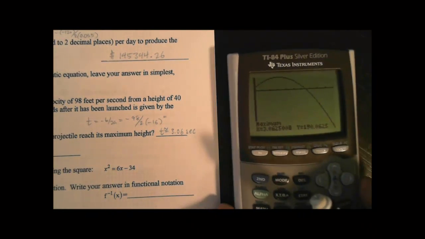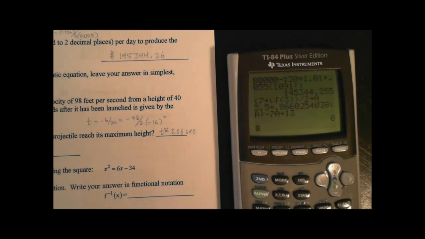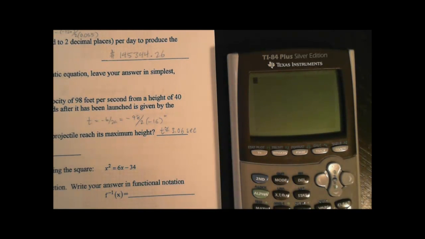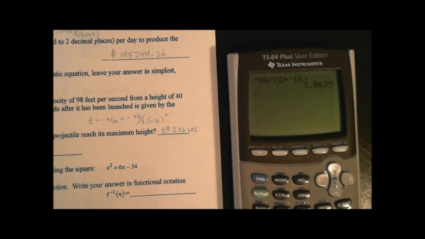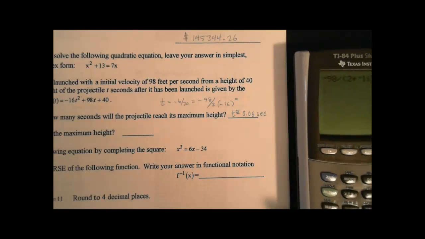And we can check that: minus 98 divided by parentheses 2 times negative 16, 3.0625. Okay, that's the exact value of the vertex.